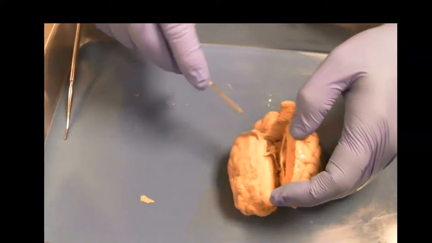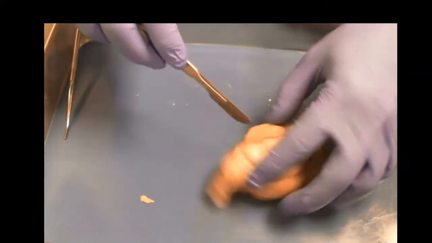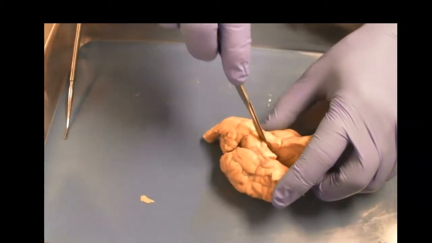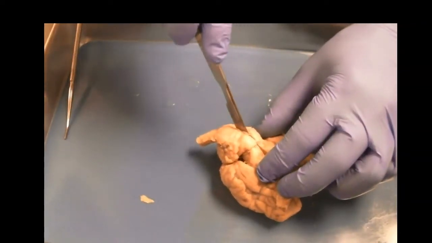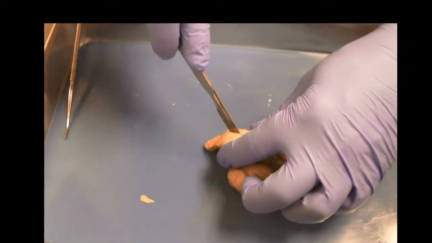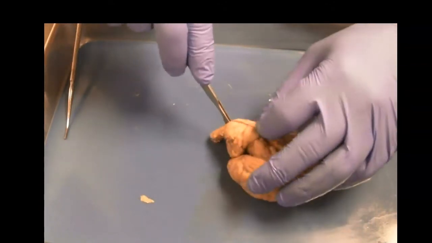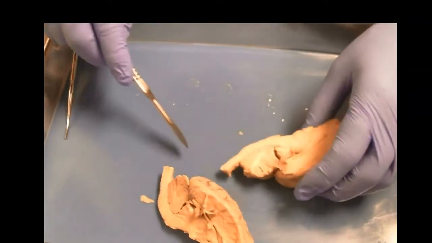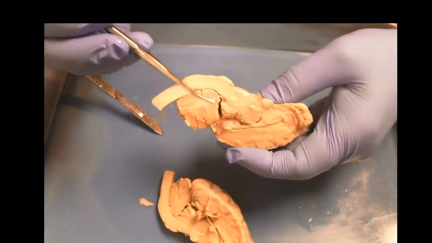So I'm going to cut through here and get a nice section of each lobe. And I'm going to cut through the rest of these structures here, the mammillary body, this little bump right here. That's actually pretty close to the hypothalamus. And I'm cutting through now the pons, medulla. It's the brainstem. I'm going to cut through the cerebellum. And there we go. There's our 2 separate hemispheres.